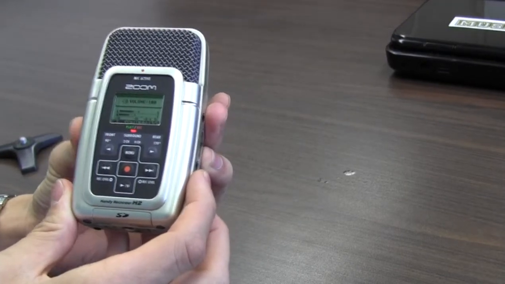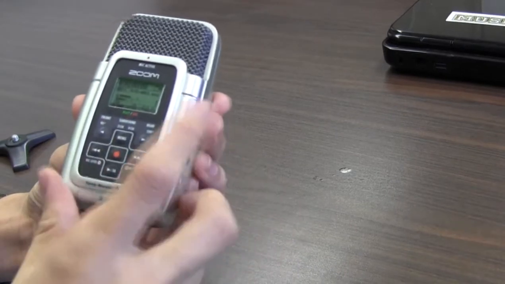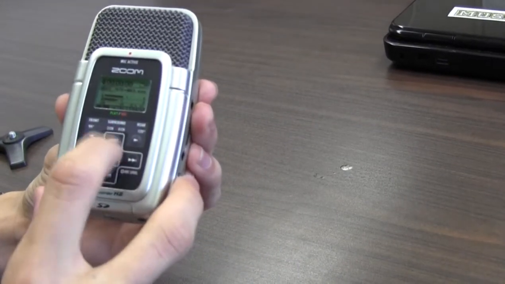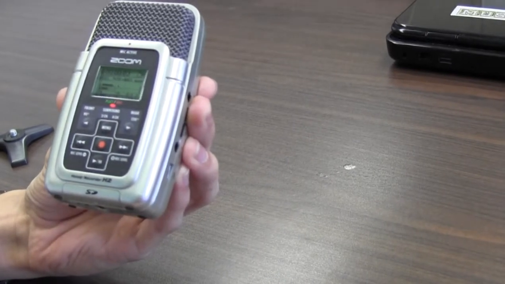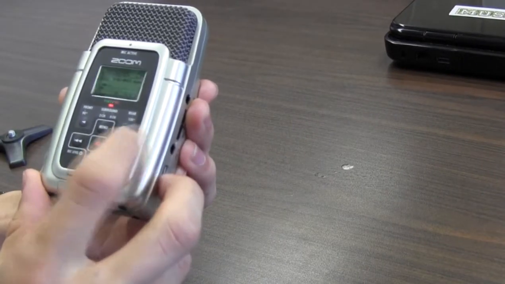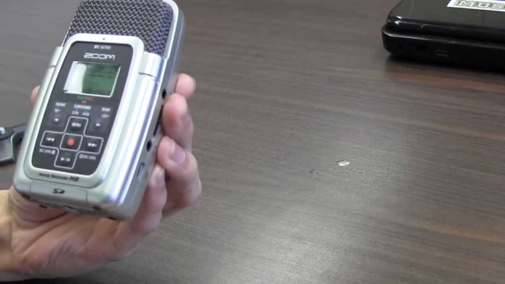And let's pump that all the way up. Okay, so now we got some good volume for my voice. After that, when you want to start recording, you got to press the record button twice. And now we're actually recording something to the device.